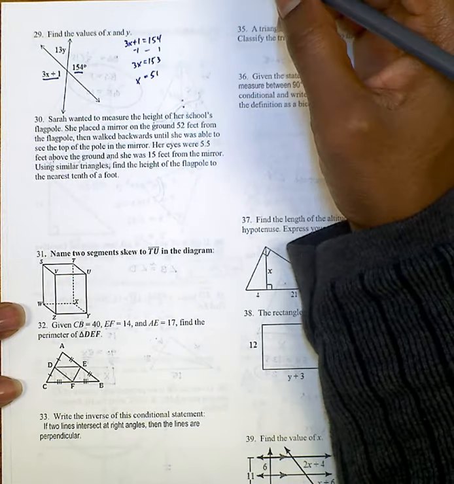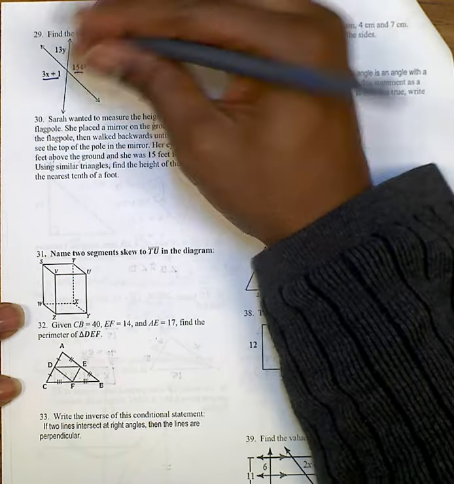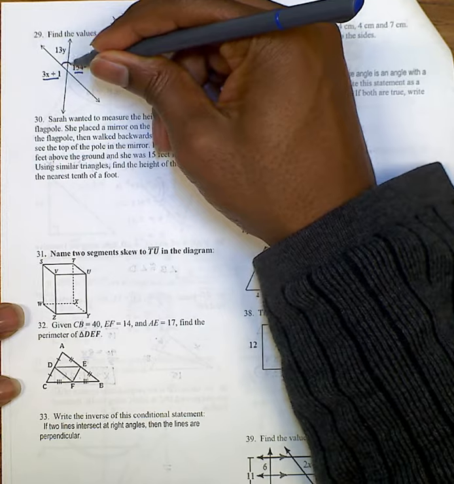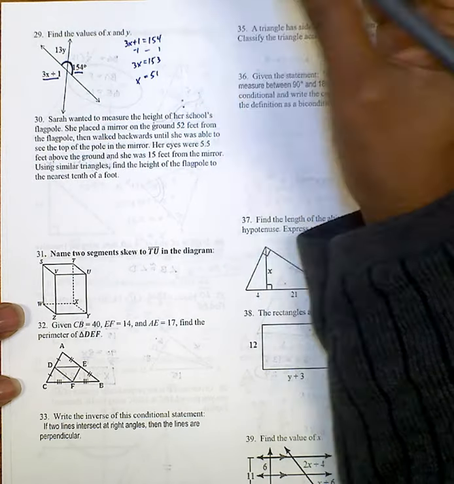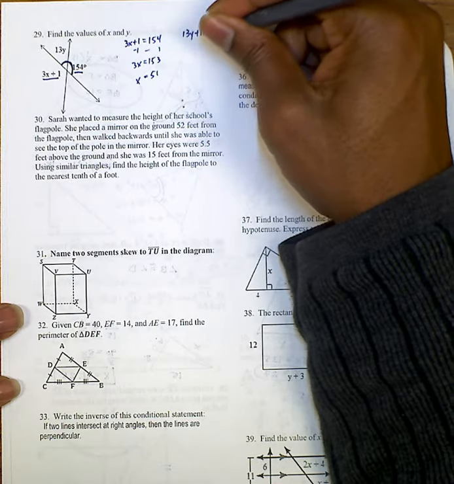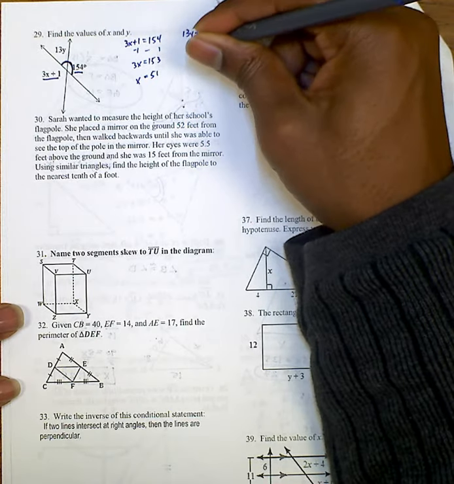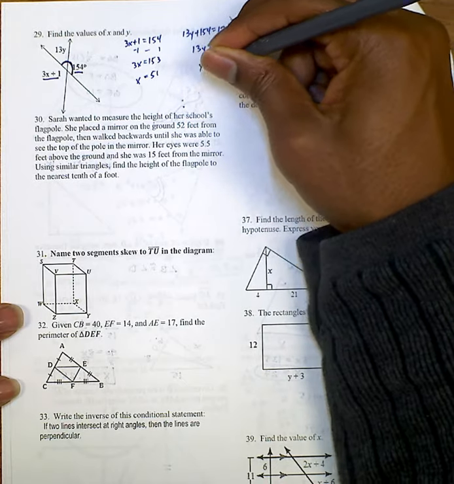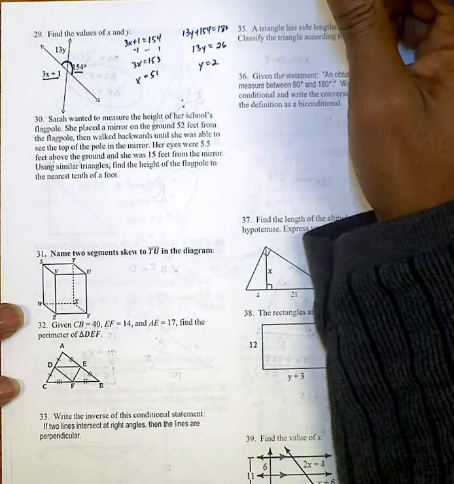Okay. Knowing that x is 51, these two angles make up a straight line or a straight angle. So we know that 13y plus 154 should equal 180. So 13y then will equal 26, and y will be 2. So x is 51, y is 2.